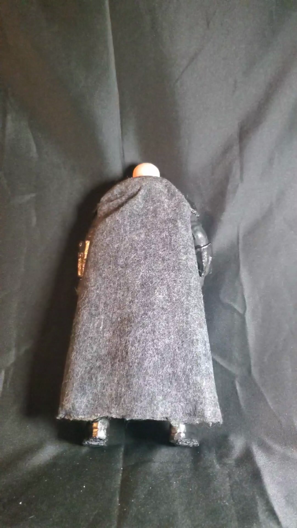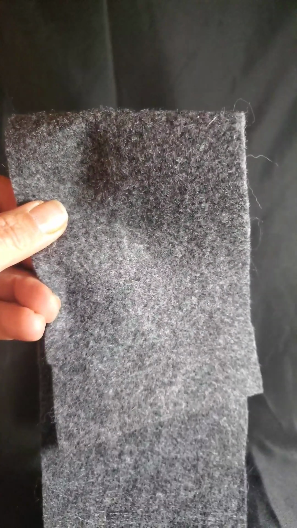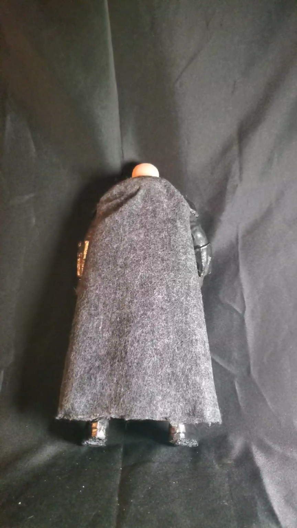The cape, I used the same material that I used to make my cape. It's the charcoal felt gray. I believe it was called charcoal that I got. I had some extra, so I wrapped that on the 3D printed part of the cape to make it look more realistic.